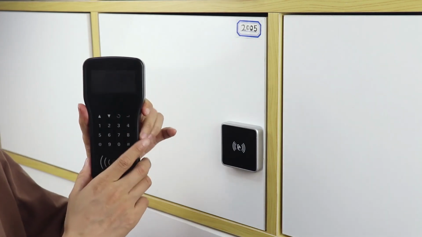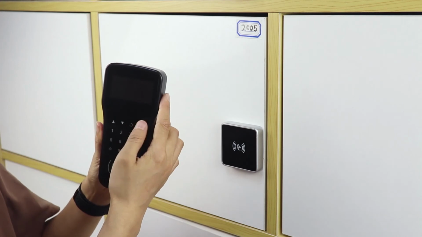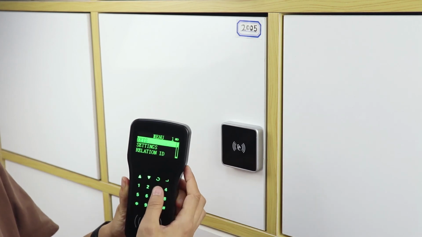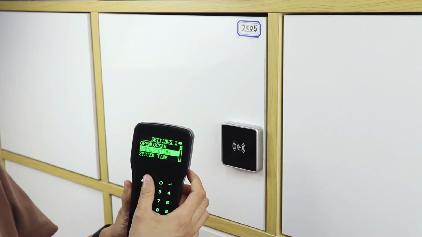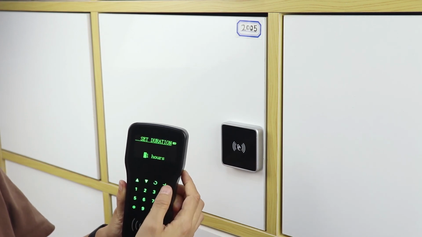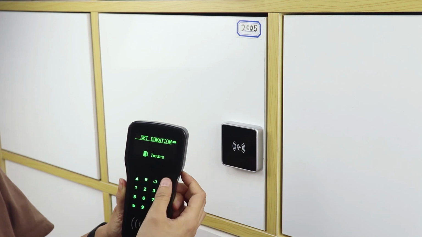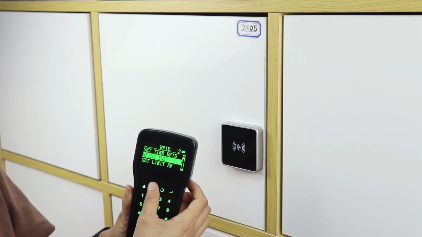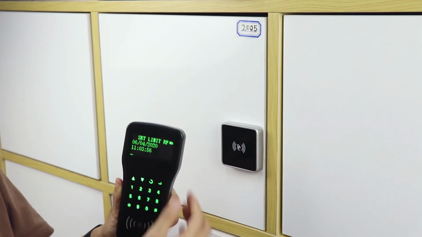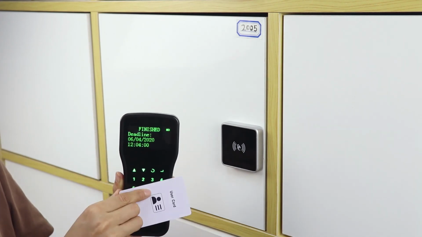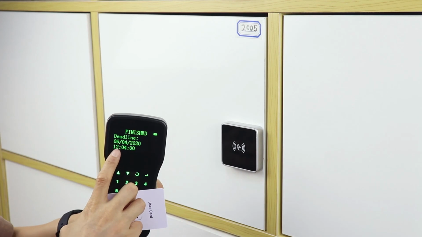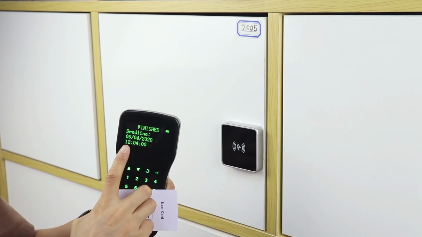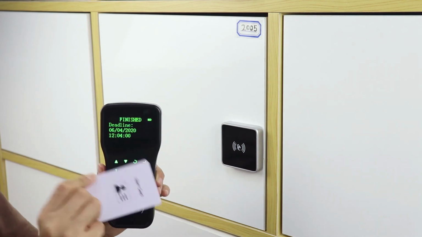Use this handset machine to set the limited RFID. Set 1 hour. Set the limit of the card. So with this user card, you can see this lock will be valid until 12 o'clock. After 12 o'clock, this card can't be used in this lock.